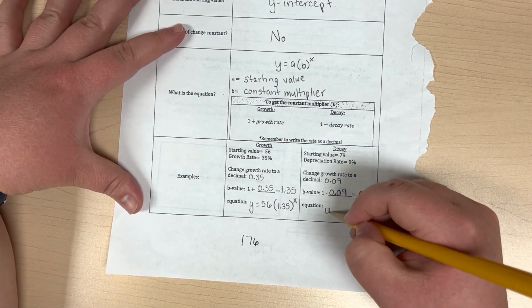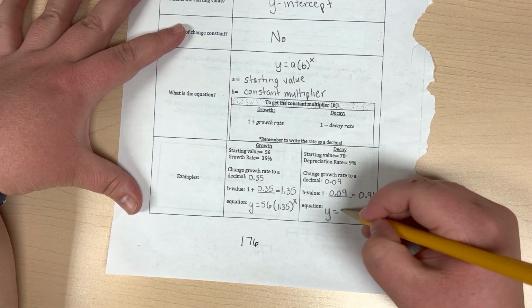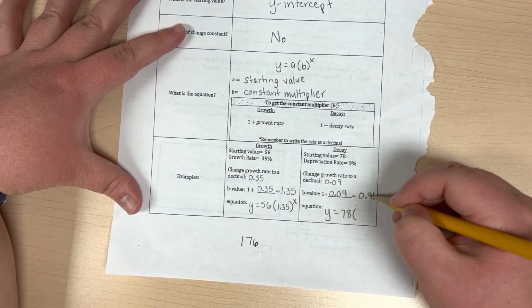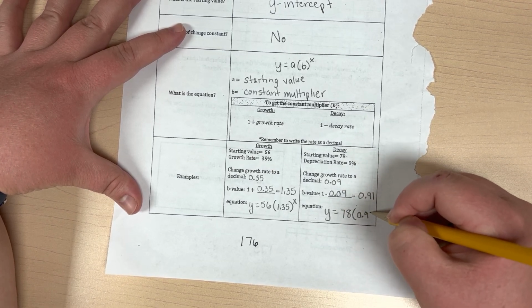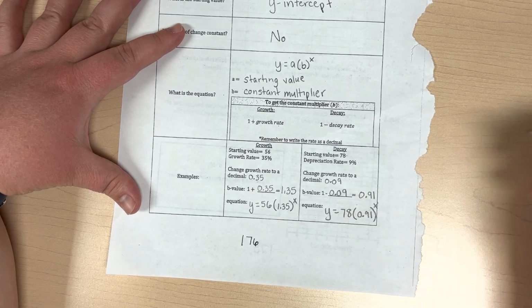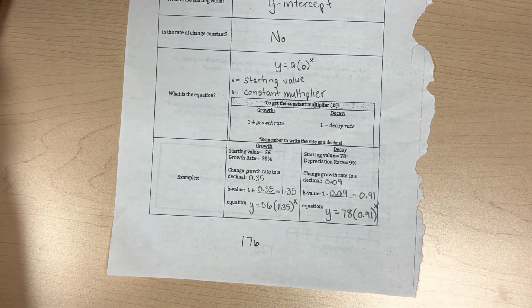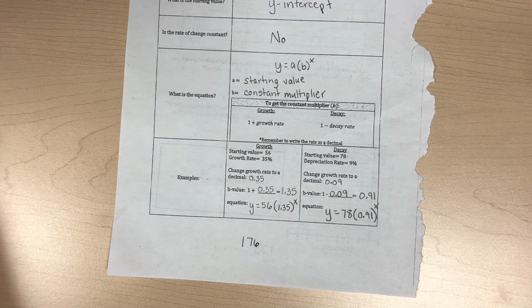So to write my equation, it's y equals my starting value, which is 78. In parentheses, I'm going to put my constant multiplier, which is 0.91, and raise it to the x. And that's it. That's how you write exponential equations that have to do with growth and decay.